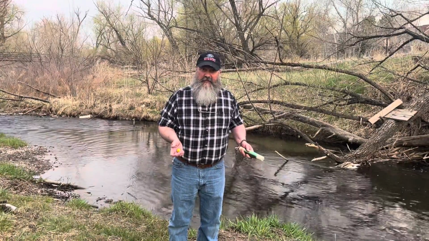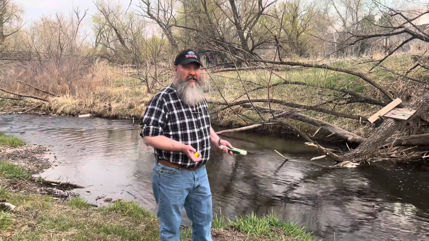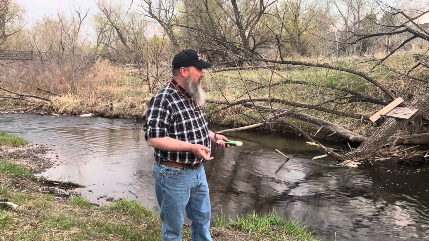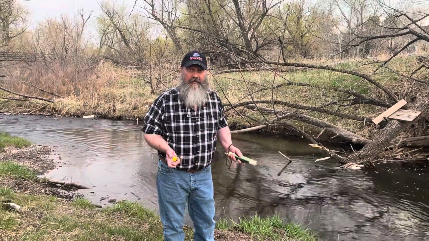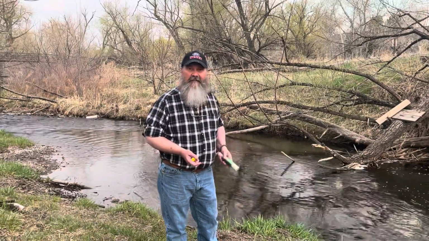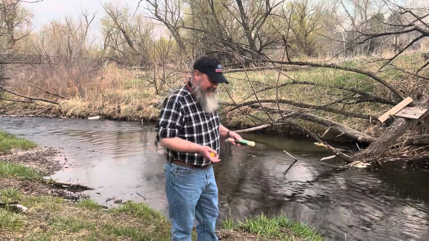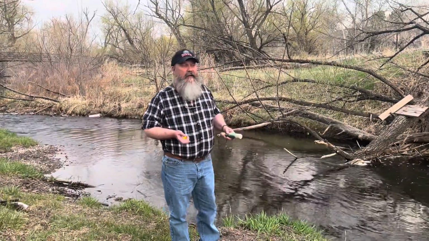Starting off with stream fishing. Just a little local stream here, and I'm just going to show you the basics. We're running out of light pretty quick. We're both pretty tied up for time during the day, so I'm going to try to make this quick.